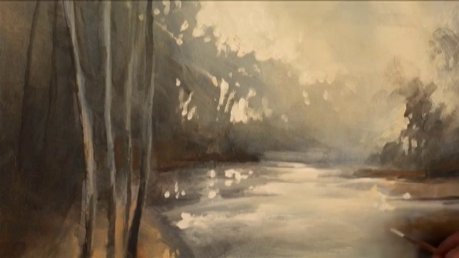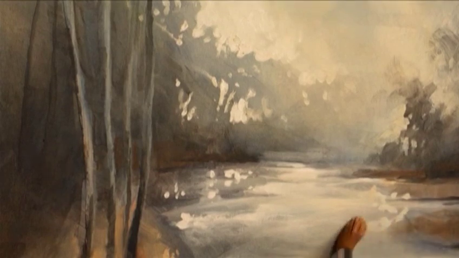I'm going to go back in afterwards and put a wash over all the water because the water has got to be darker than the actual sky.